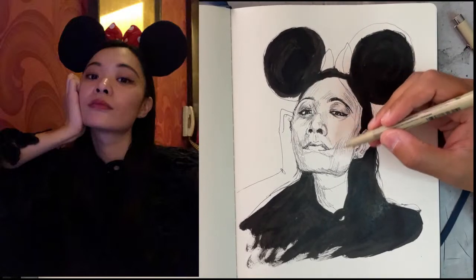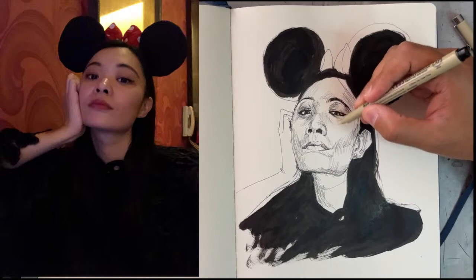Let's see, everything else, I feel like I can go darker with this.